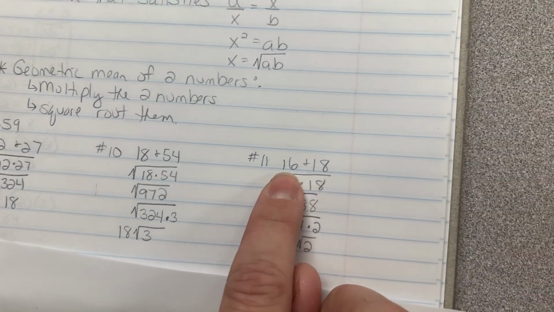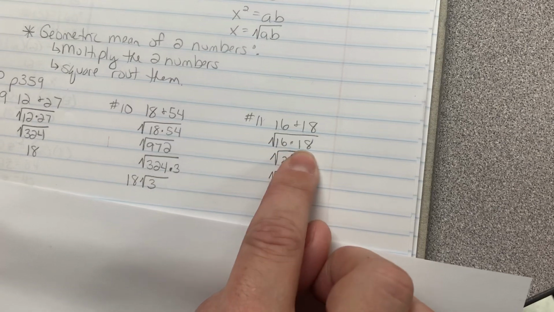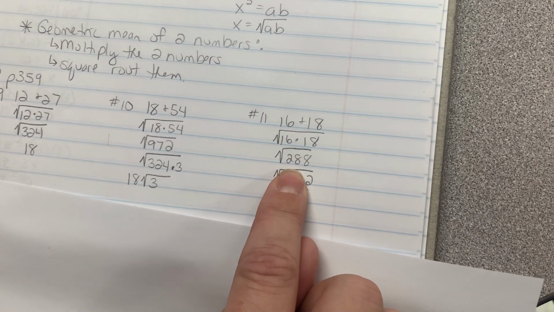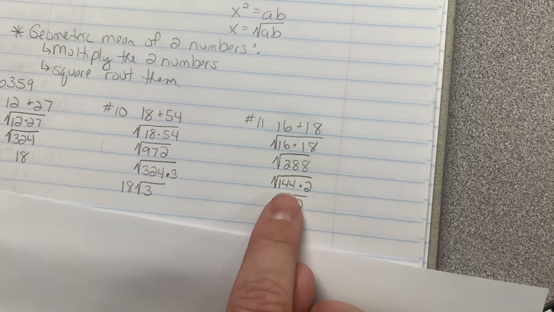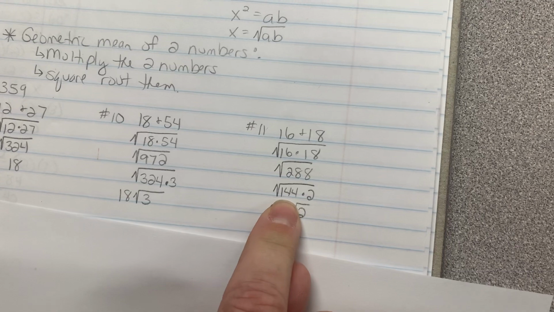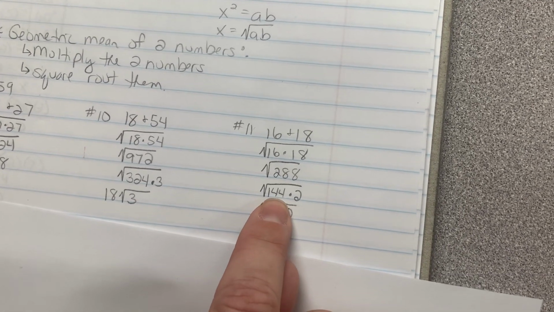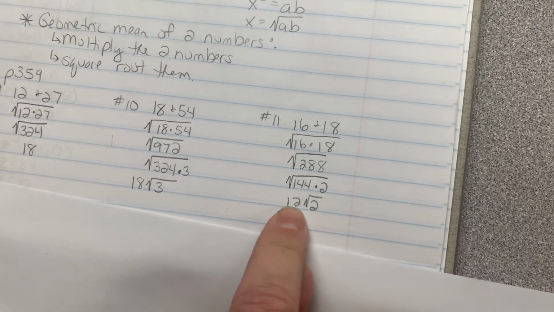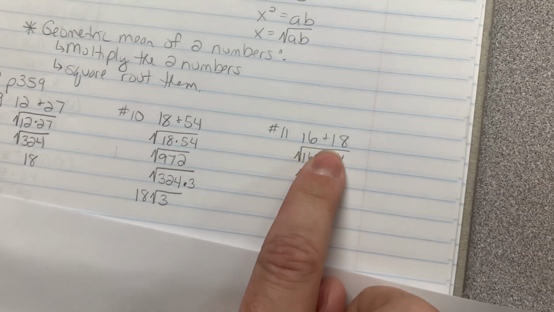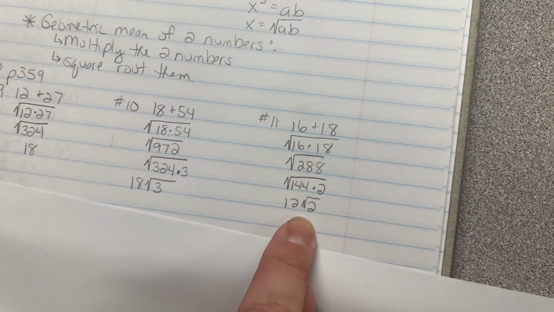One more quick example, 16 and 8, geometric mean, I'm multiplying them and I get 288. 288 is not a perfect square, so I'm looking for a perfect square factor that goes into it. 144 times 2 is what I chose because 144 is a perfect square. Square root of 144 is 12, that goes on the outside. 2 is not a perfect square, it stays on the inside. So the geometric mean of 16 and 8 is 12 square root of 2.